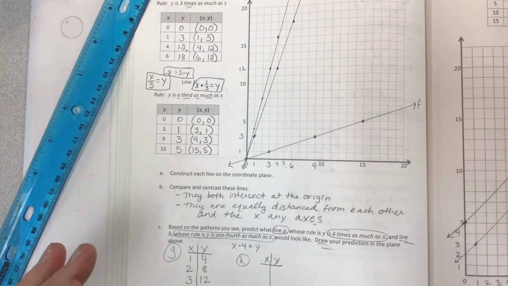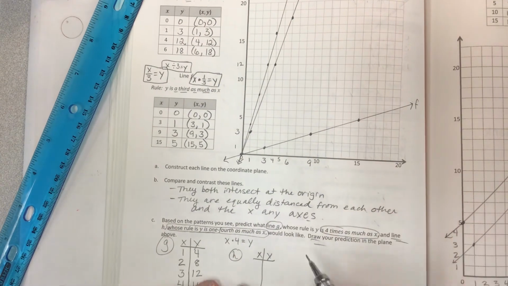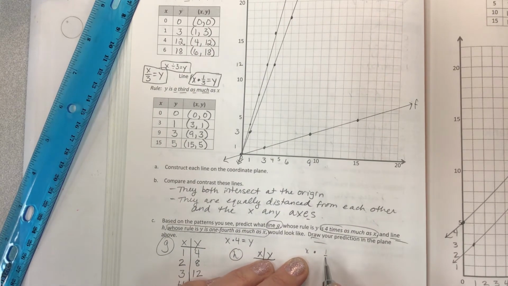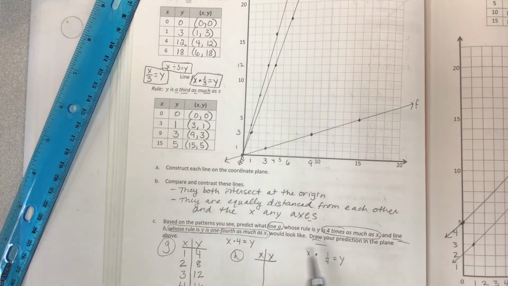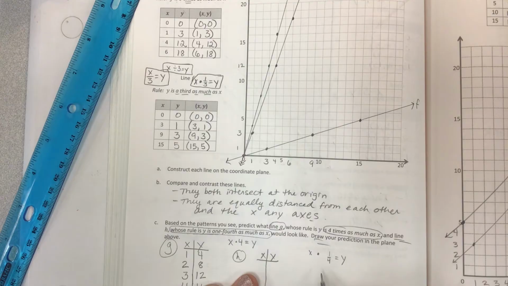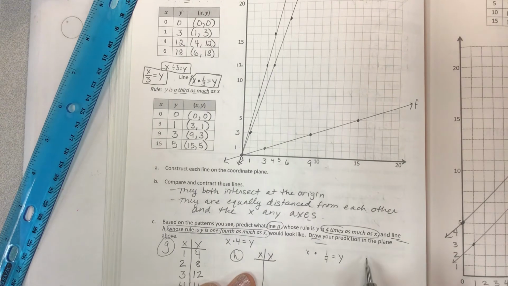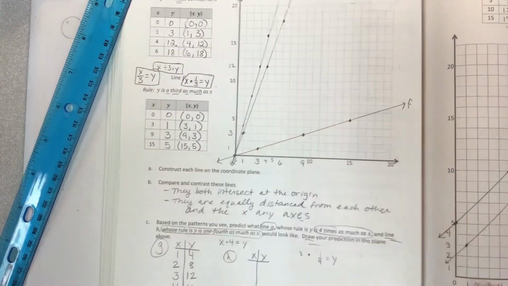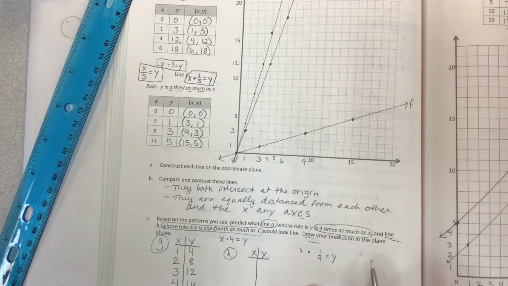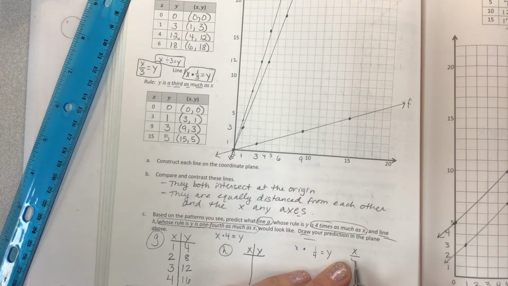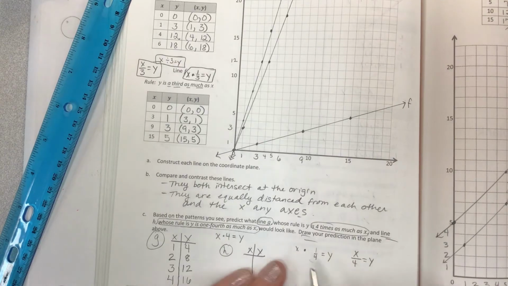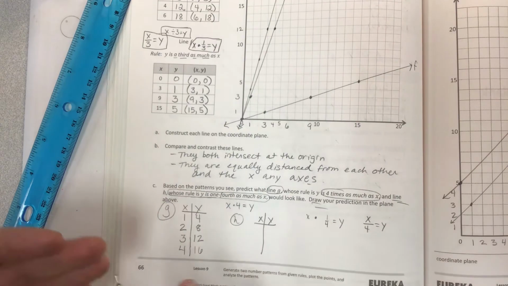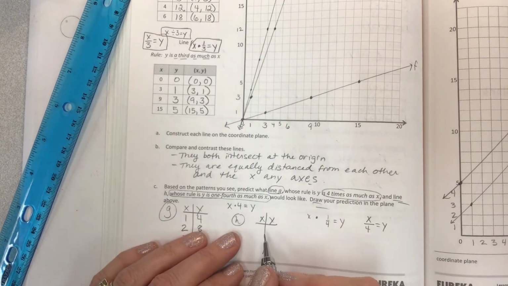Now, when you're dividing by 4 or taking 1/4 as much, X times 1/4 equals Y. Then you can also have X divided by 4 equals Y, just like you would end up with over here, X times 1. And so you want to start out with a little bit bigger number.